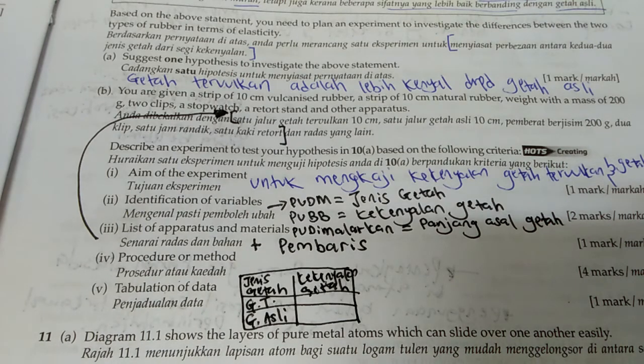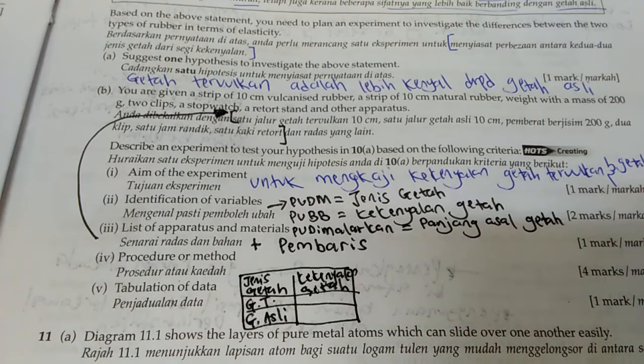For example, we hang the rubber for 30 seconds. So we want to see the length of the rubber after 30 seconds. Is it longer or does it retain the actual length? So for the procedure, let's try to do it simple. The first mark, you can say clip both ends of the vulcanized rubber. One clip is used to hang the vulcanized rubber to a retort stand, and another one is placed with 200 gram weight. So that's the first one.